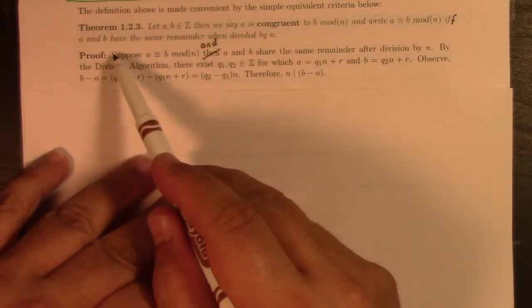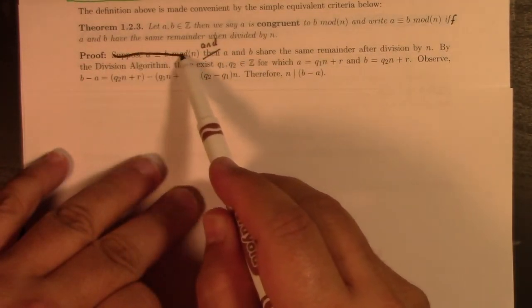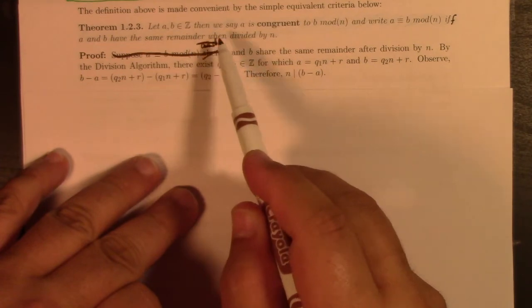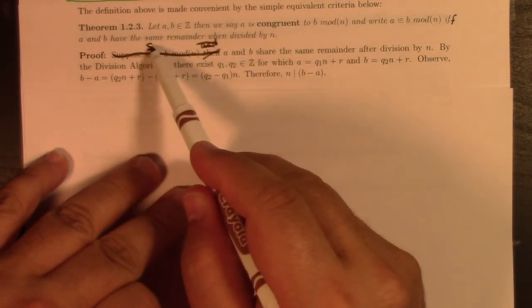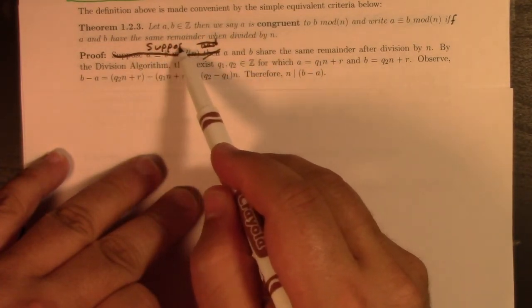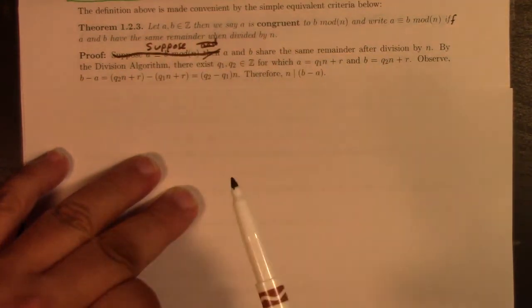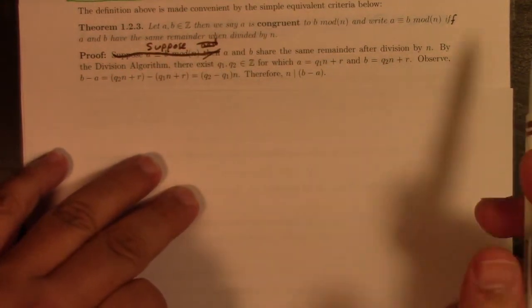Just forget about this right here, cross that out. We're just going to say suppose A and B share the same remainder after division by n. This is what's meant here.